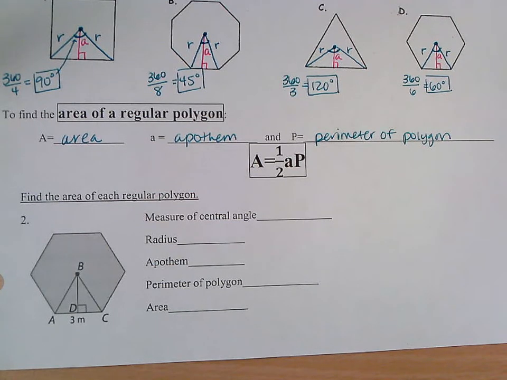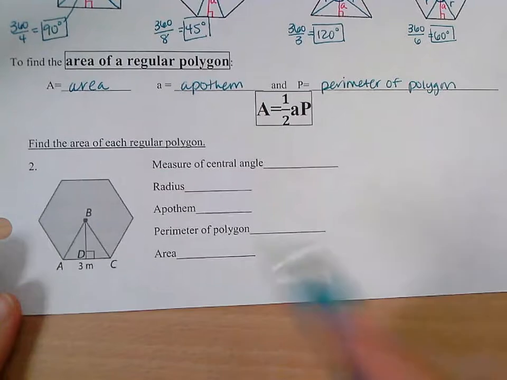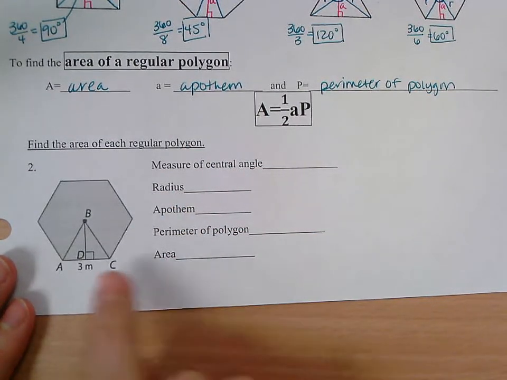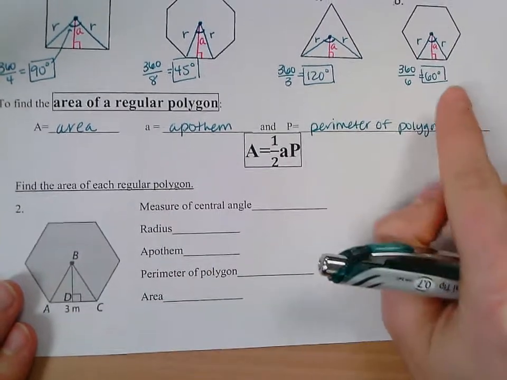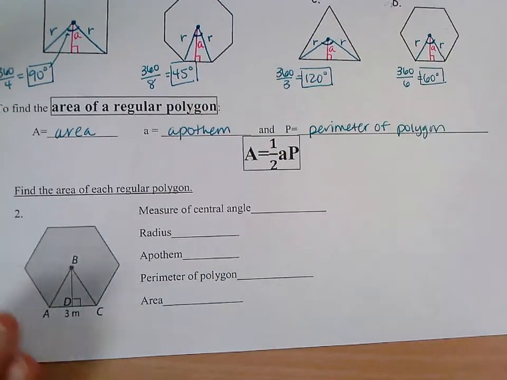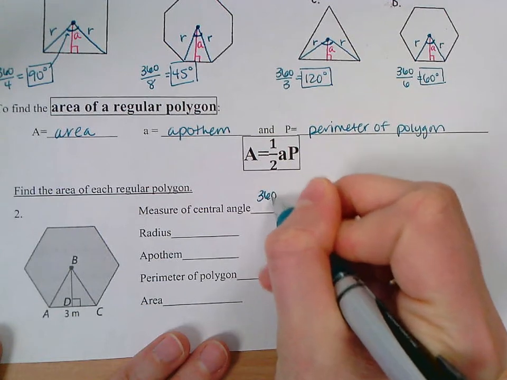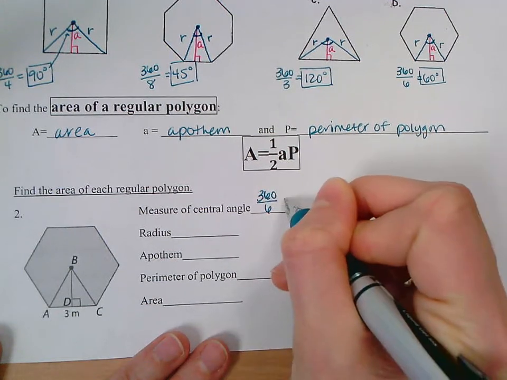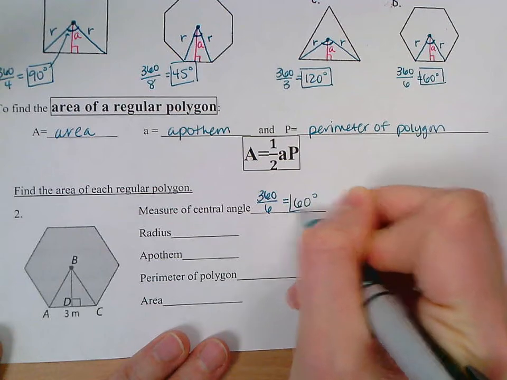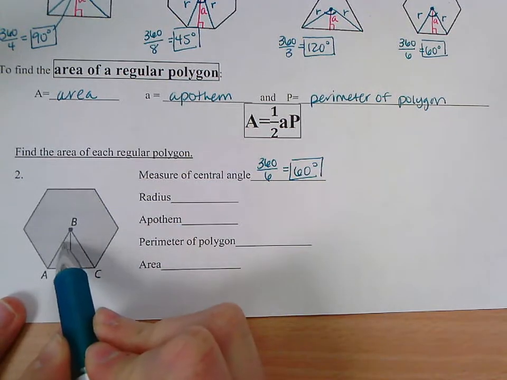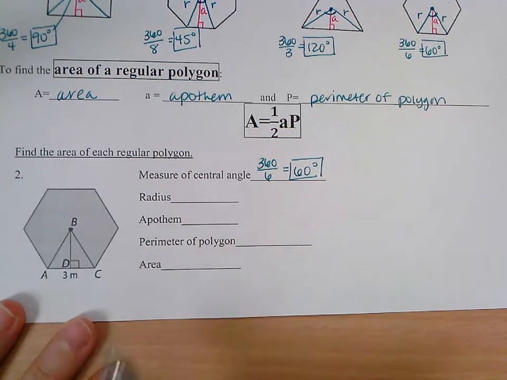So for example 2, we have a hexagon. We have 6 sides. So actually we just found the measure of that central angle up here. That would be 60 degrees. But if you want to write here, just remind yourself how we got that. It's 360 divided by our number of sides, which is 6. So the central angle is 60. And again, that would be this full angle right here.